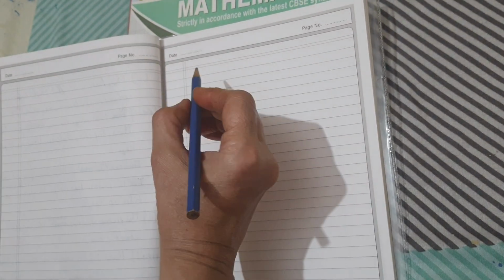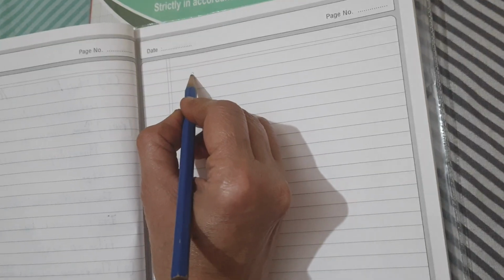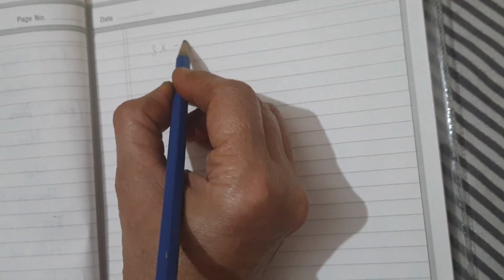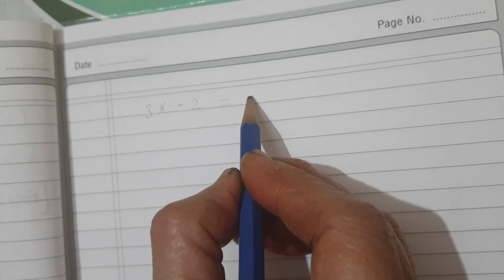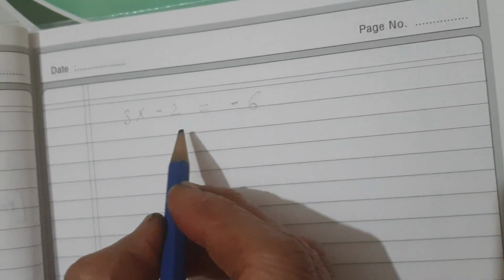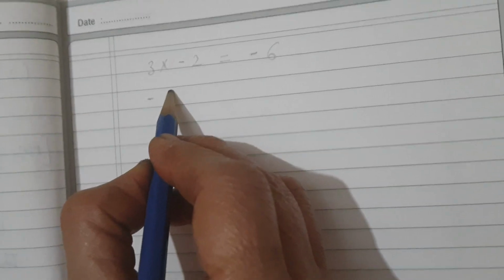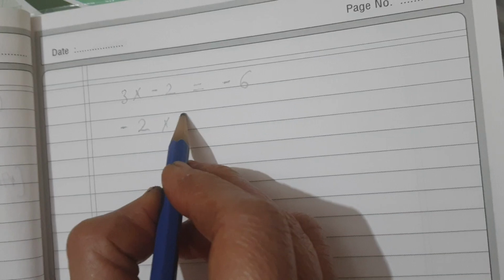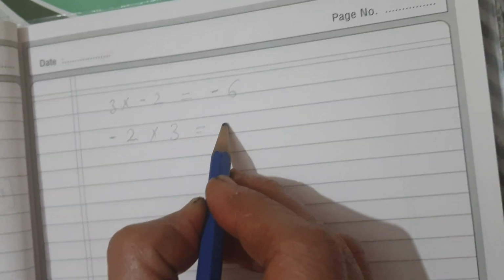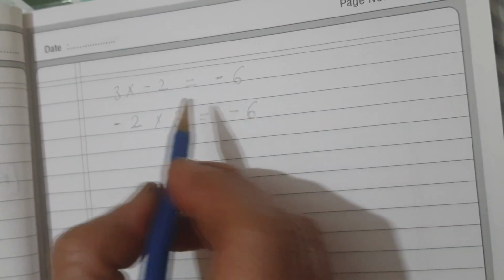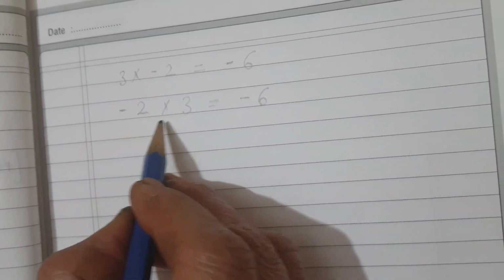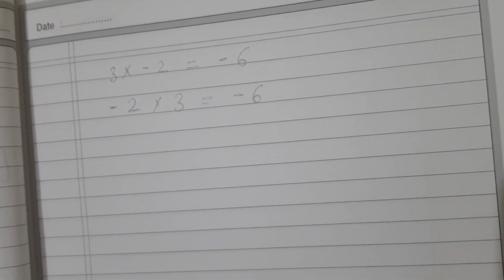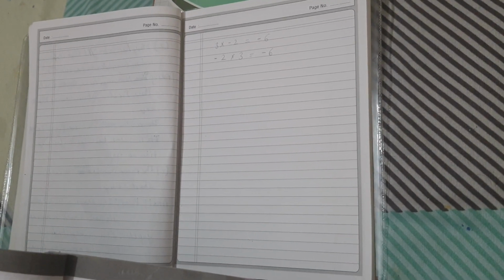For example, if I multiply plus 3 with minus 2, the product that I get is minus 6. Now, if I change the order of the above numbers, say I write minus 2 at the first place and 3 at the second place, again I get minus 6. So it makes no difference if we change the order of the integers. So multiplication of integers is commutative.